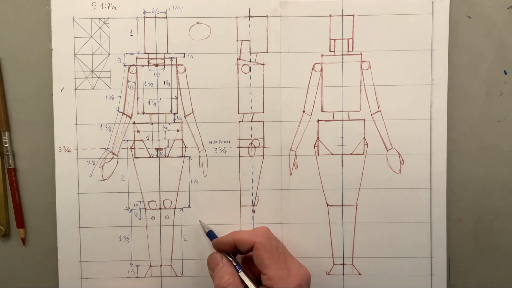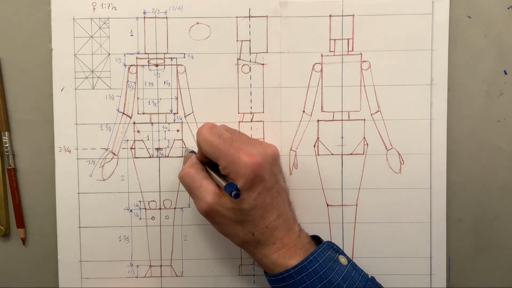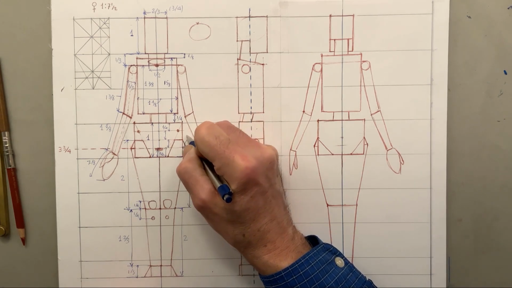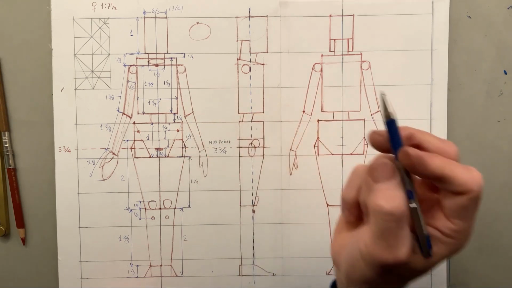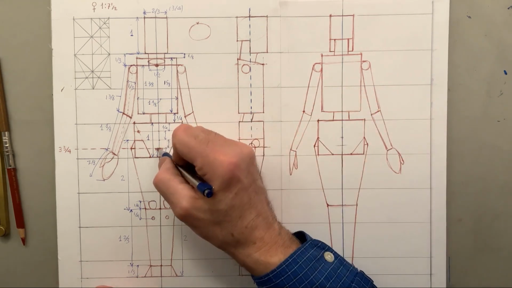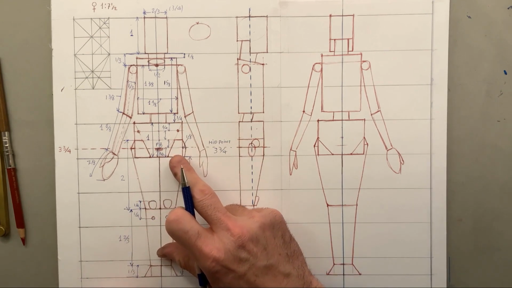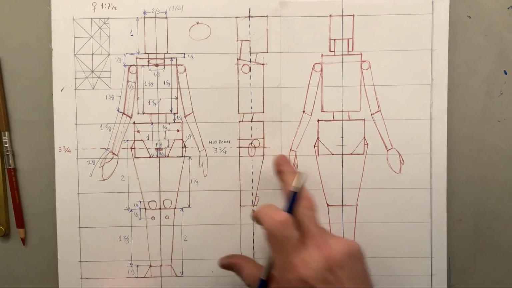So this measurement here, right, for the trochanters is 1/8 of a head. Right? I think we have blocked in pretty much everything here. Now we move on to the side view. The side view.